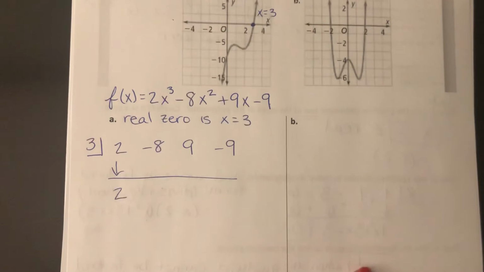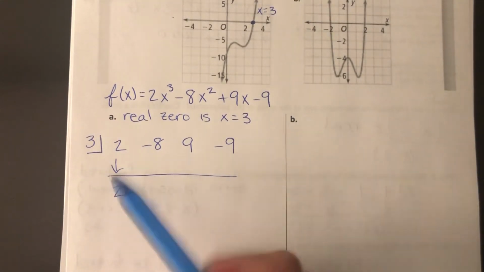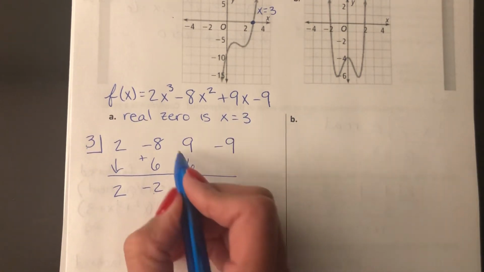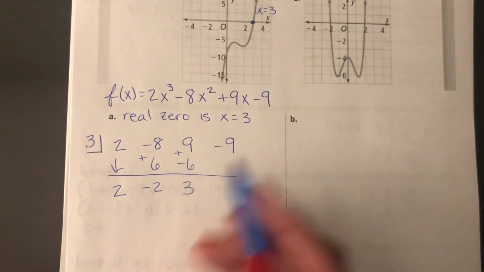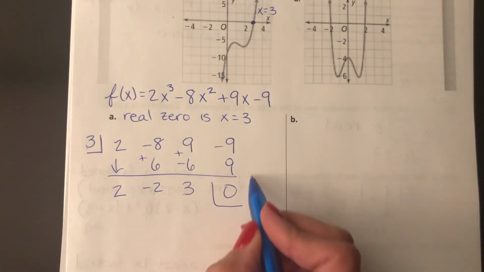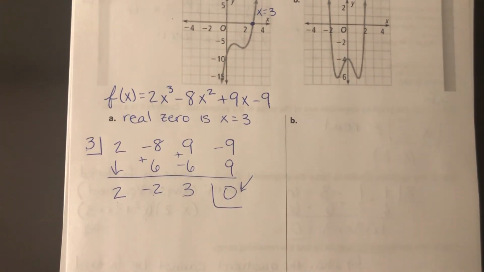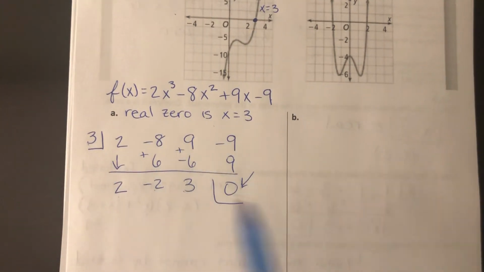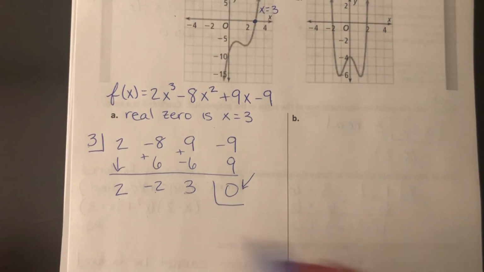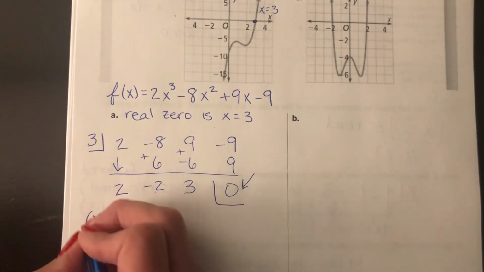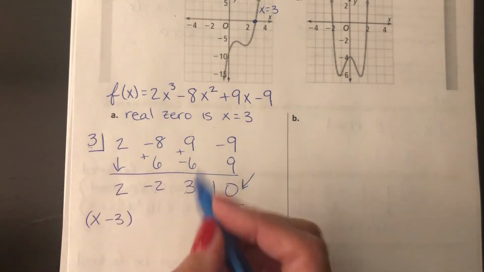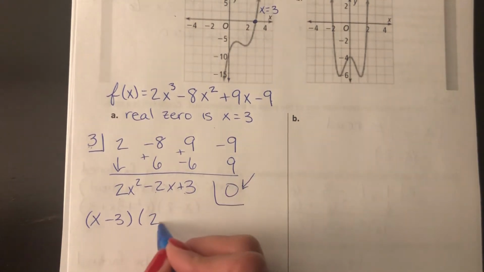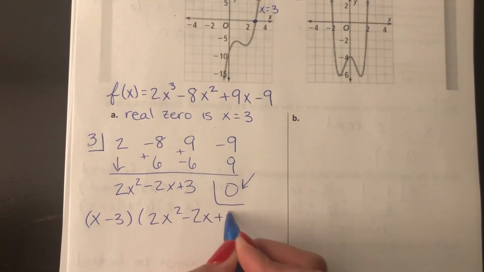So you start by bringing down that first term, 2, then you multiply, add, multiply, add, multiply, add. Remember, you should always get a 0 remainder here after you plug in that first zero. If you don't, something went wrong. Go check your work. Okay, so the factored form is x minus 3 coming from the divisor, and then 2x squared minus 2x plus 3.